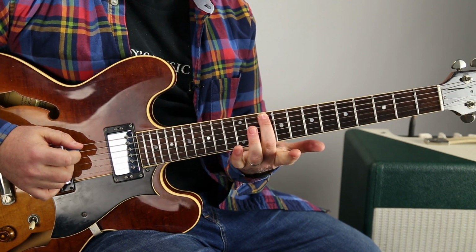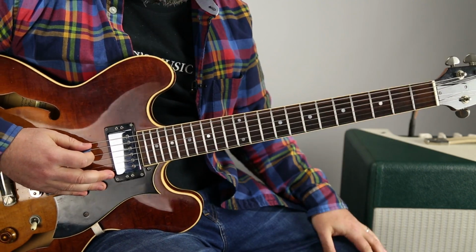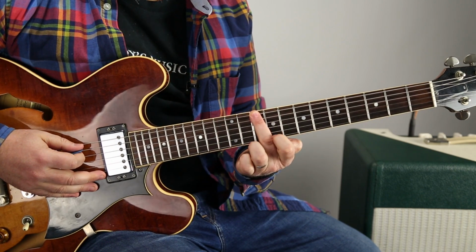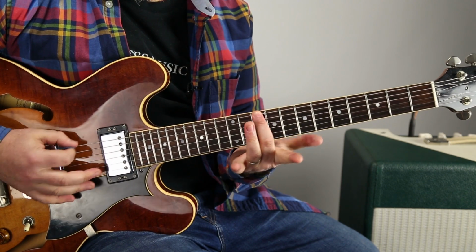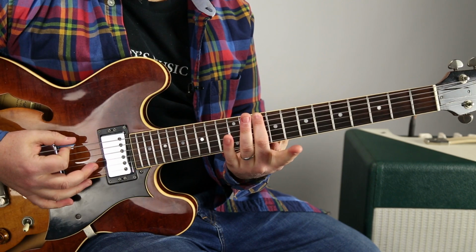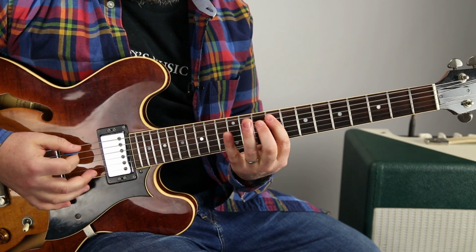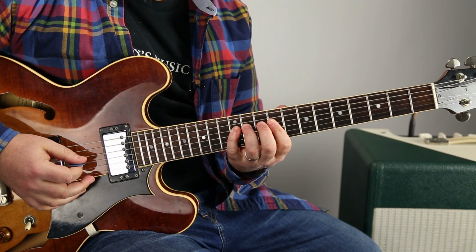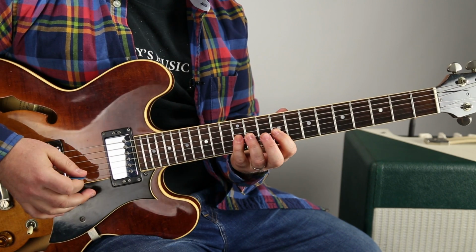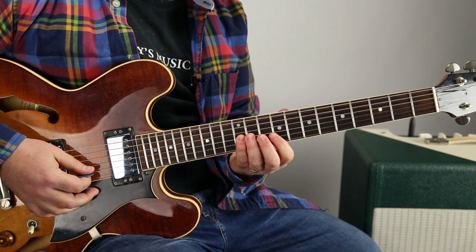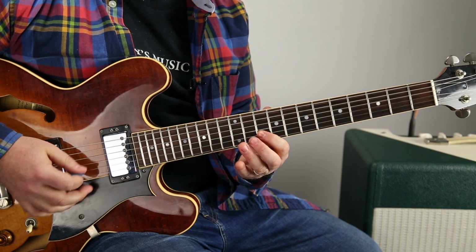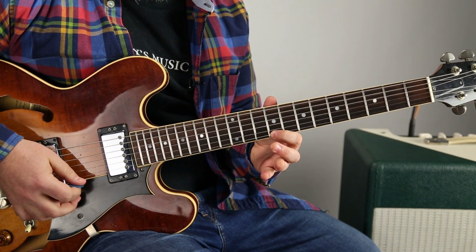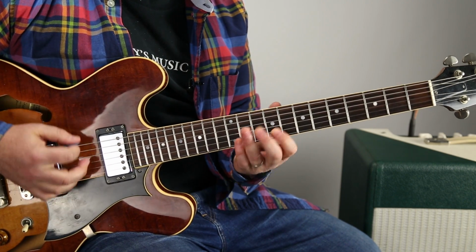You can play the D major scale up and down the whole neck, but I'm going to pick this 10th fret E string. 10, 12, 9, 10, 12, 9, 11, 12, 9, 11, 12, and then 10, 12 on the B, and then 9, 10, 12 on the high E.